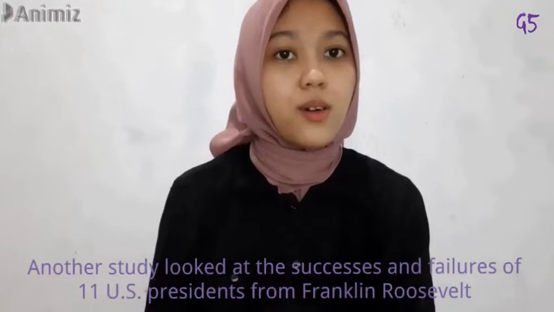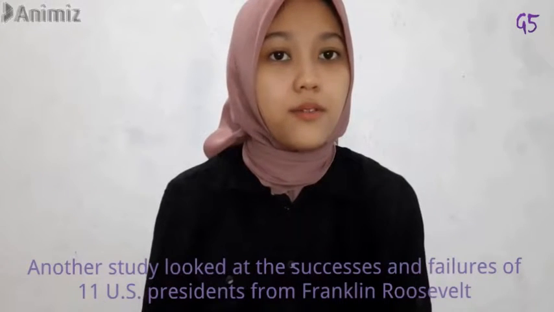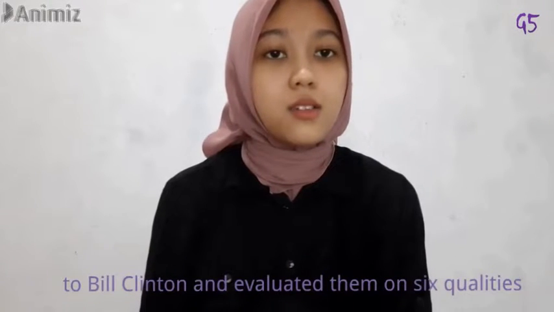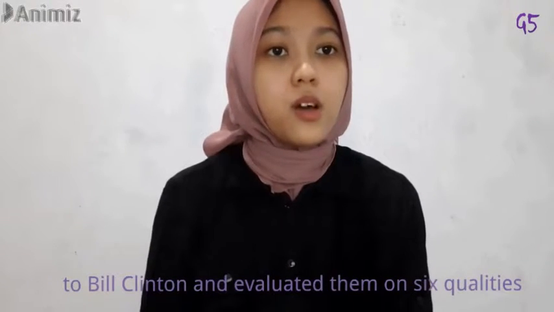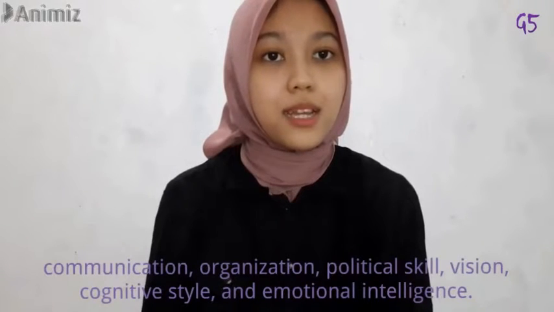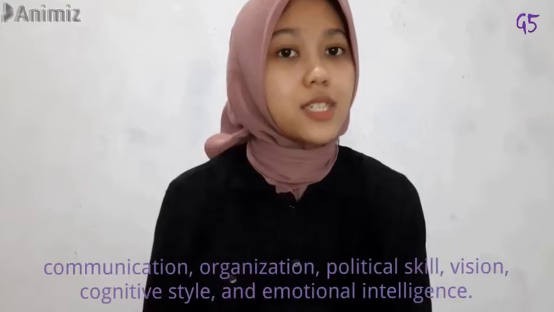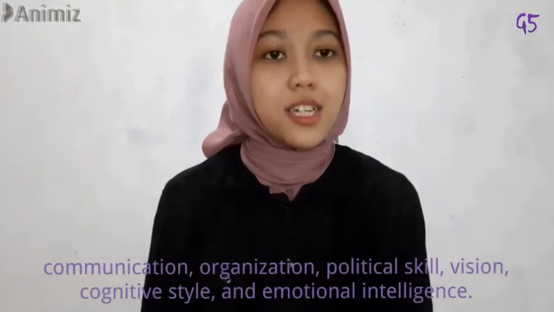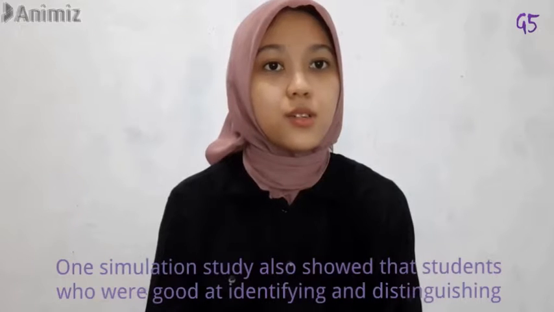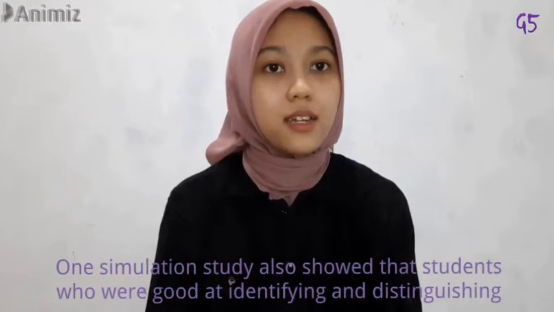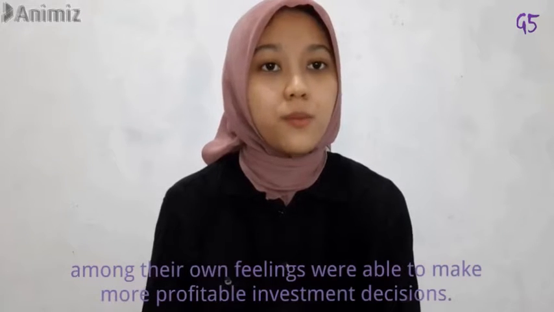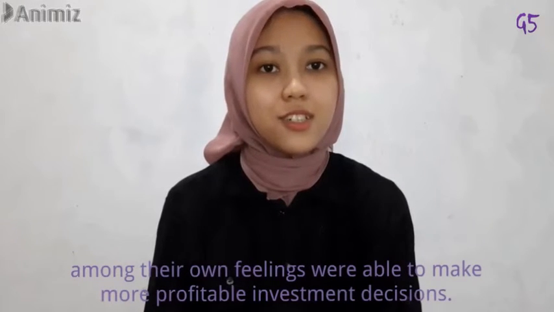Another study looked at the success and failure of 11 U.S. presidents from Franklin Roosevelt to Bill Clinton and evaluated them on 6 qualities: communication, organization, political skill, vision, cognitive style, and emotional intelligence. One simulation study also found students who were good at identifying and distinguishing among their own feelings were able to make more profitable investment decisions.